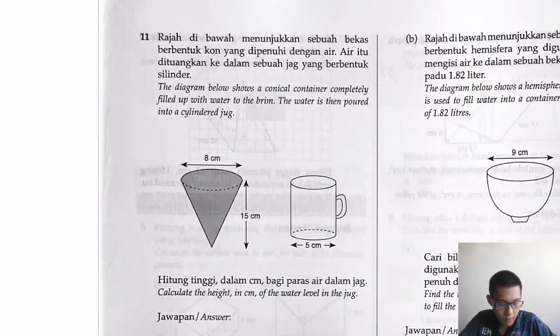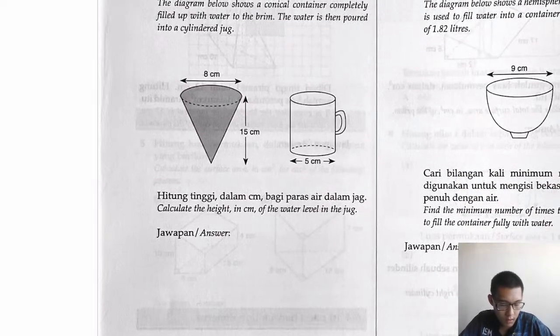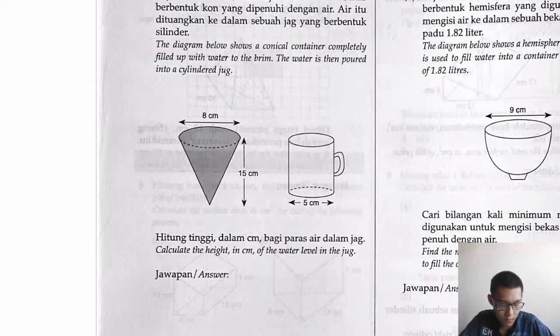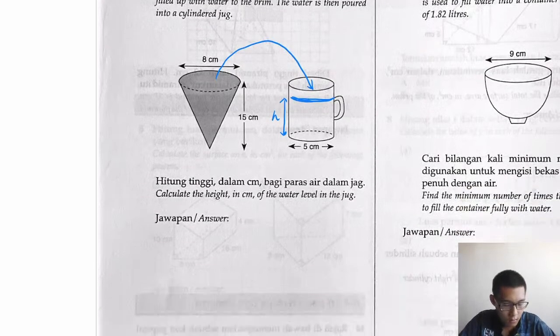Okay, so the diagram shows the conical container completely filled with water to the brim. The water is then poured into the cylinder jug. So calculate the height, the water level in the jug. Now let's say after we pour the water into this jug, we try to find out the height. So that means the volume should be equal.